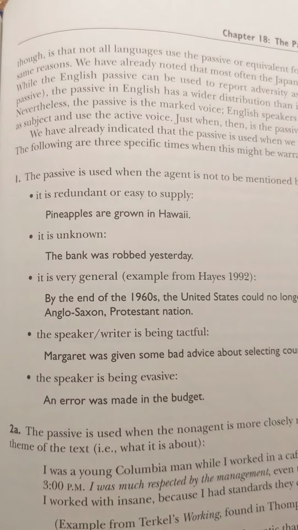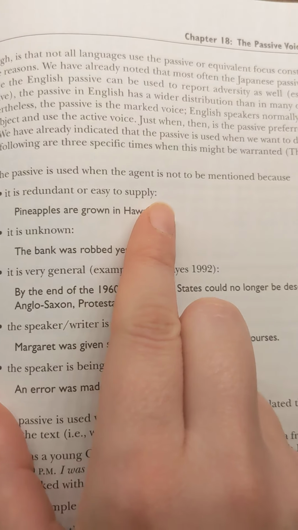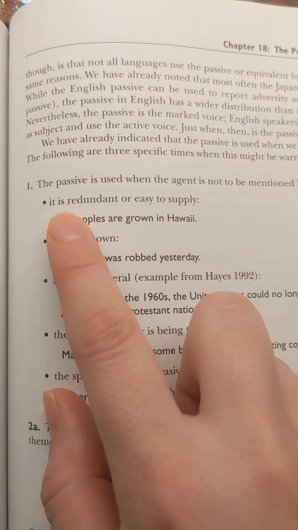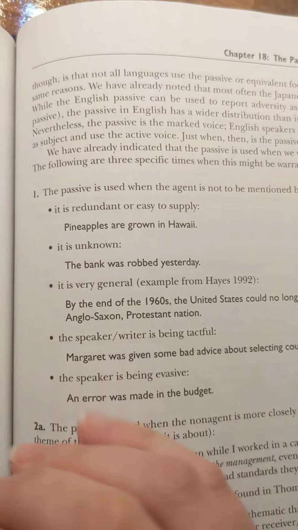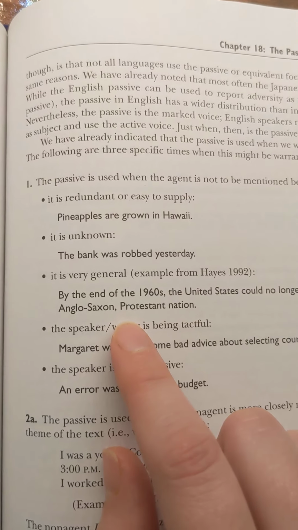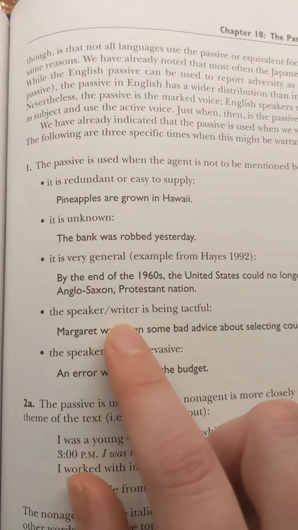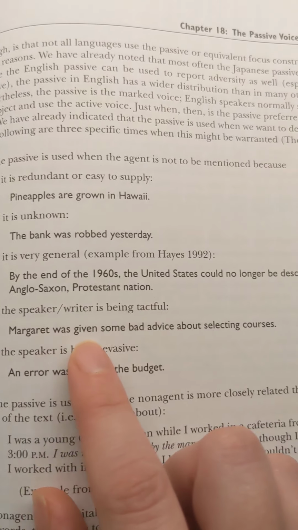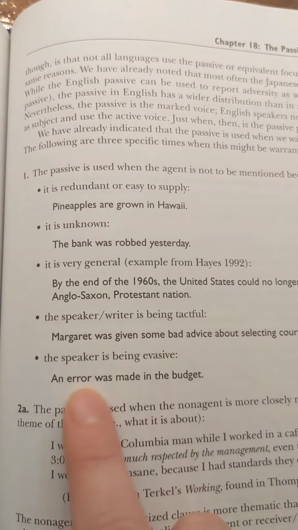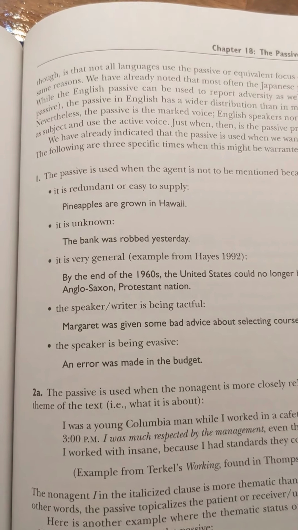These are some situations where a passive will be used. If the agent is not mentioned for these reasons: if mentioning the agent would be redundant or easy to supply, if the agent's unknown, if it's very general, if the speaker or writer is being tactful. So if Margaret was given some bad advice, we don't want to say who gave the bad advice. Or if the speaker's being evasive, an error was made in the budget, then maybe you might think, oh, that person made that error.